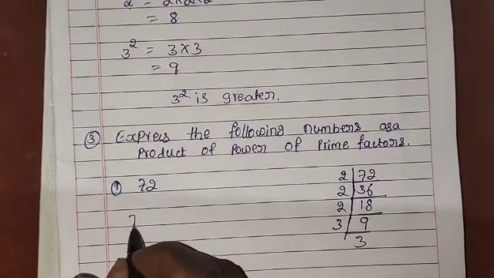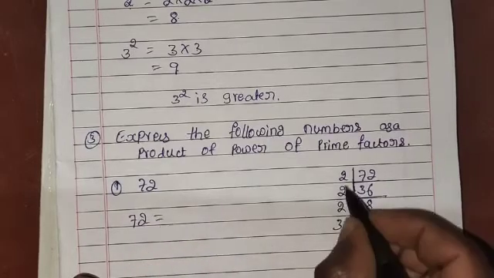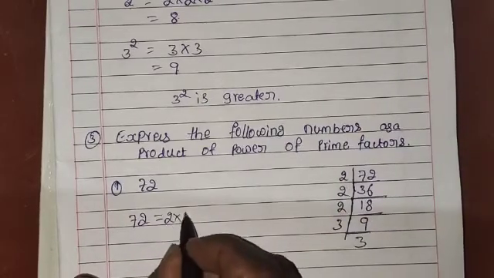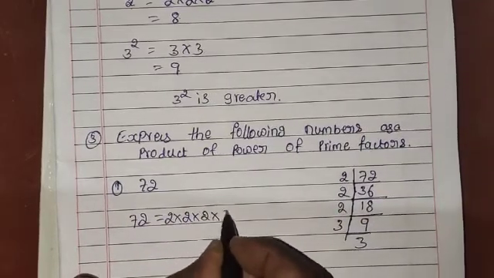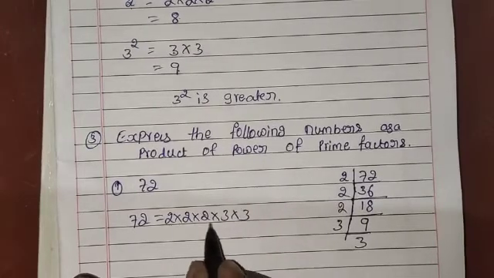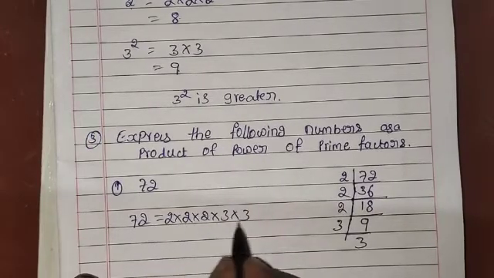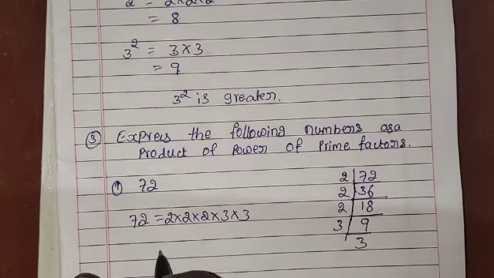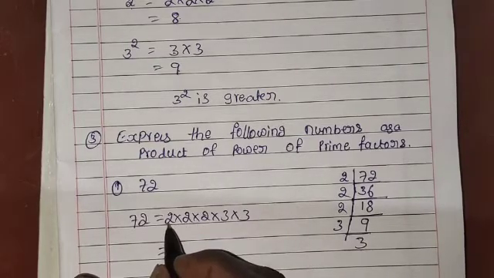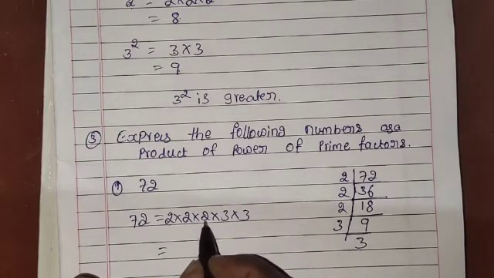Okay, the power of prime factors, that is 72 is equal to, we can write it as 2 into 2 into 2 into 3 into 3. This is the prime factorization of 72. Okay, these are all the prime factors. Now we can write it as 2 into 2 into 2. 2 is multiplied how many times?